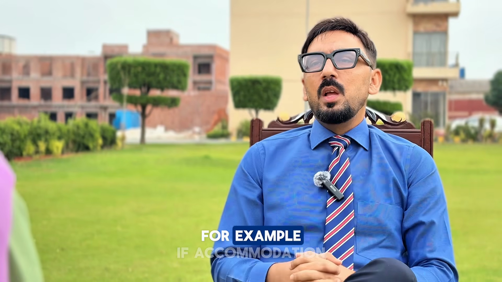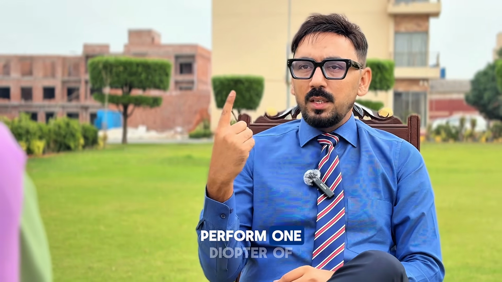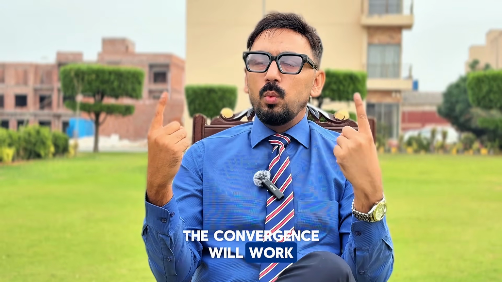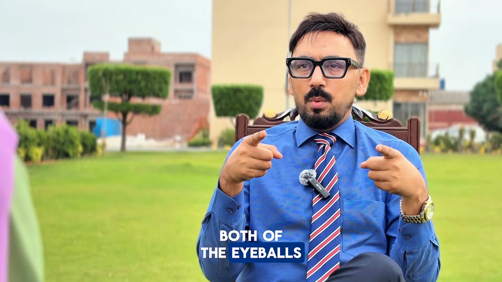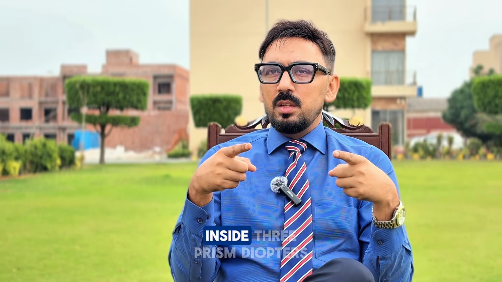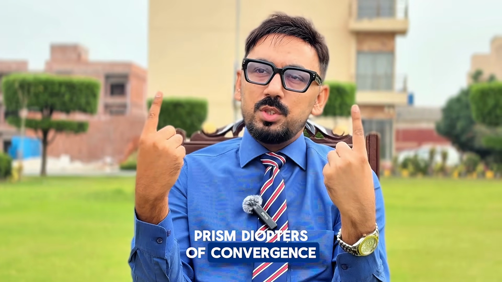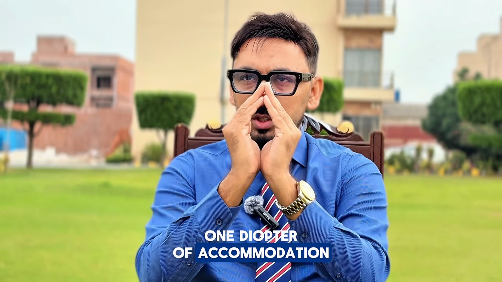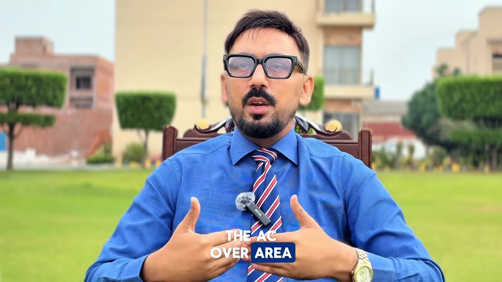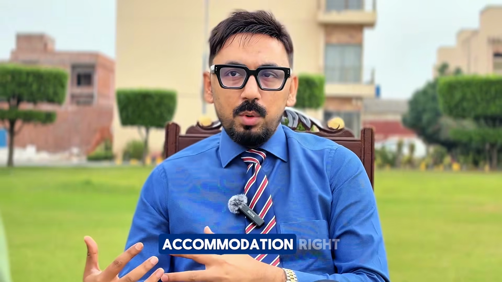How? For example, if accommodation performs one diopter of accommodation, the convergence will work 3x, right? If accommodation is one diopter, the medial recti muscles will converge both of the eyeballs inside 3 prism diopters. So if there is one diopter of accommodation, there will be 3 prism diopters of convergence. One diopter of accommodation, 3 prism diopters of convergence. This is called the AC over A ratio, or accommodative convergence over accommodation, right?